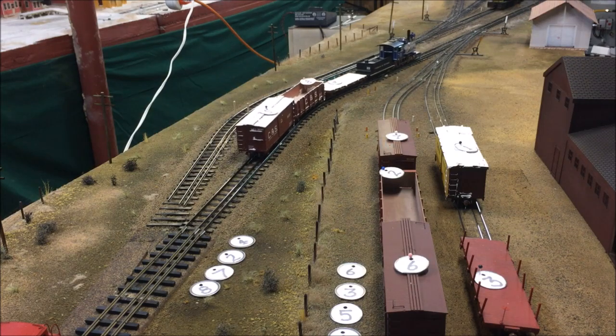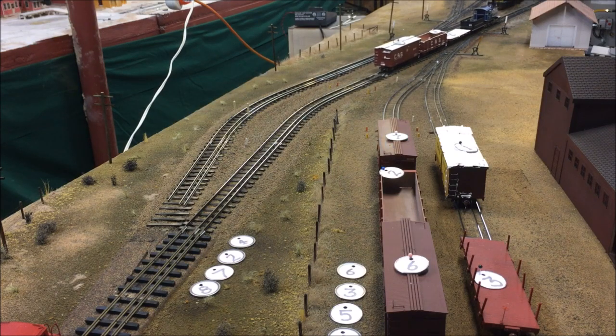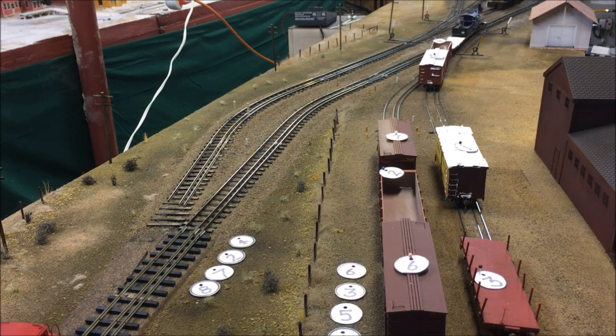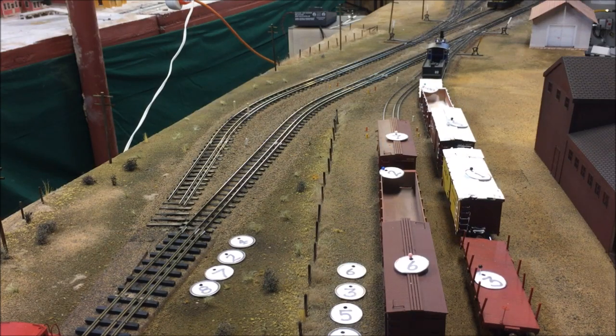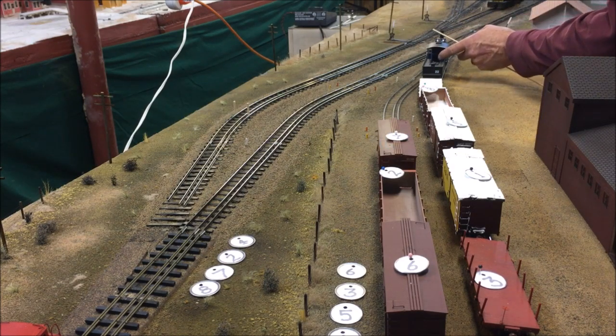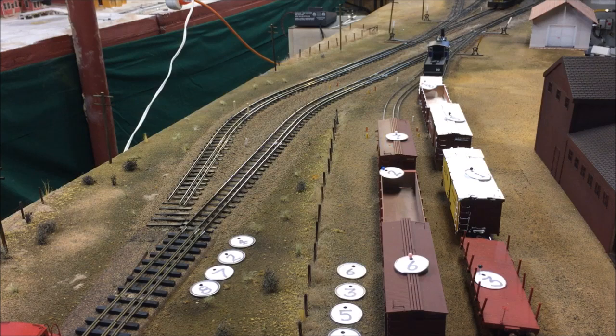All right, let's pull forward and get that number 5 boxcar into a siding someplace. Good.